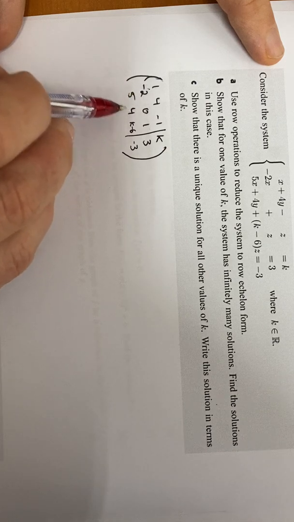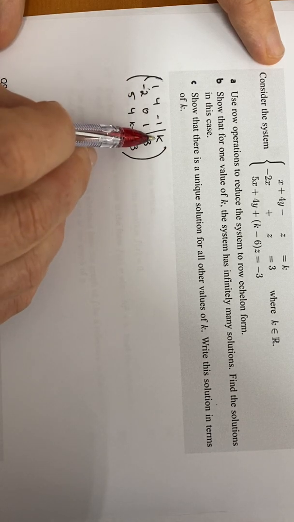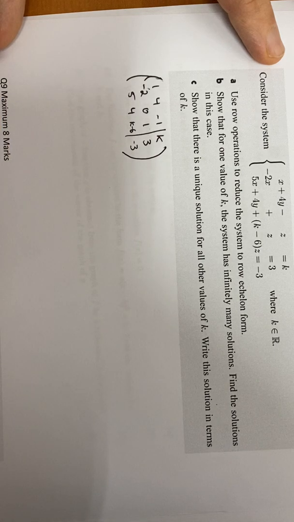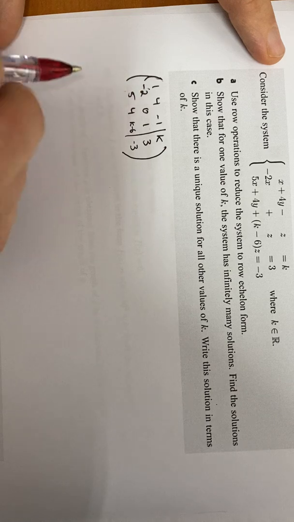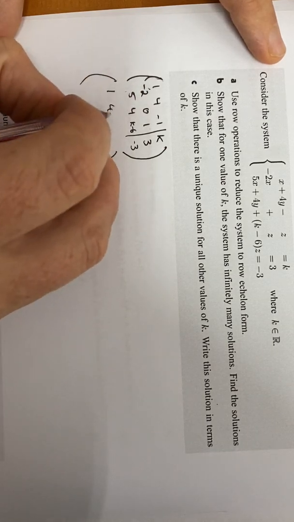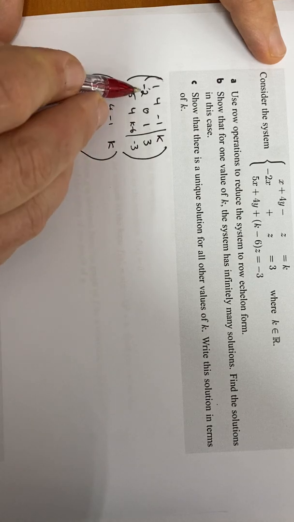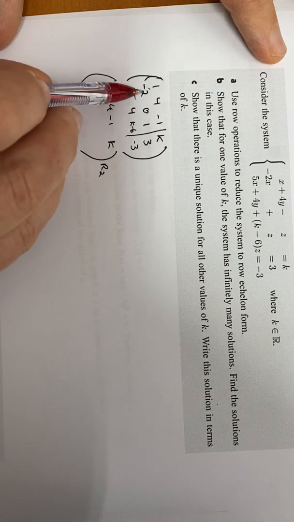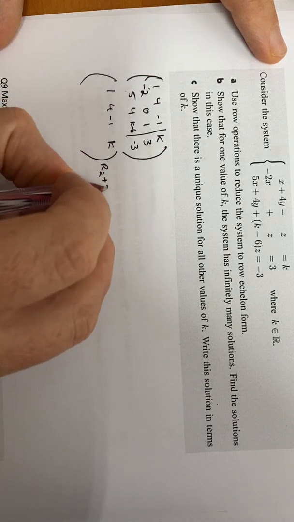So 0, 0, 0, is what we're looking for here. There's obviously an issue. We're going to have a k in the middle of it all, and this k minus 6 is also going to cause us some trouble. Let's start by getting these two to 0 in our first step. So the first line remains the same. Second line, I'm going to use row 2, and I'm going to add twice row 1.